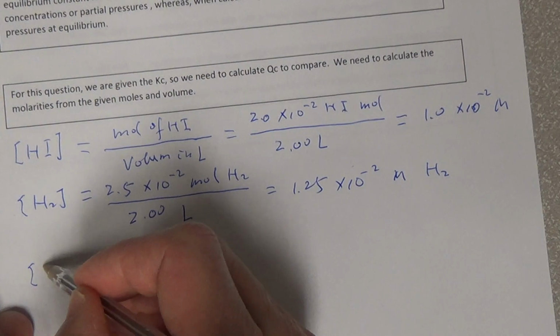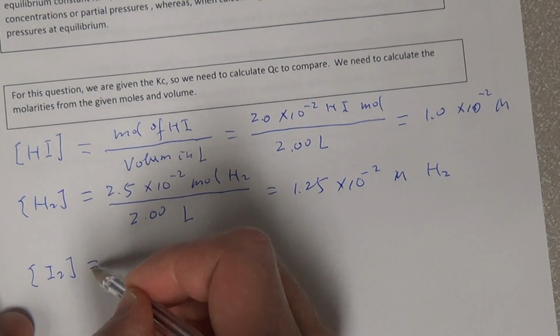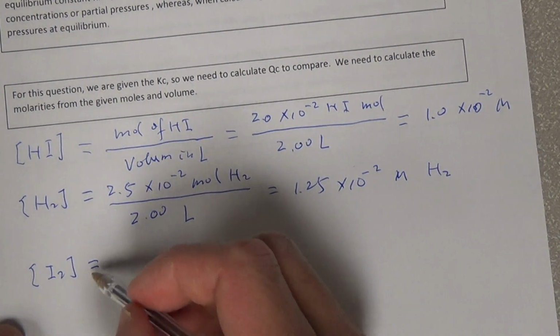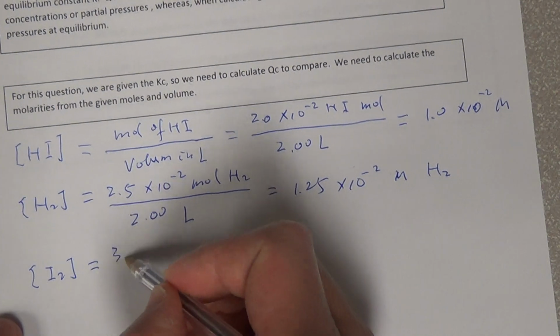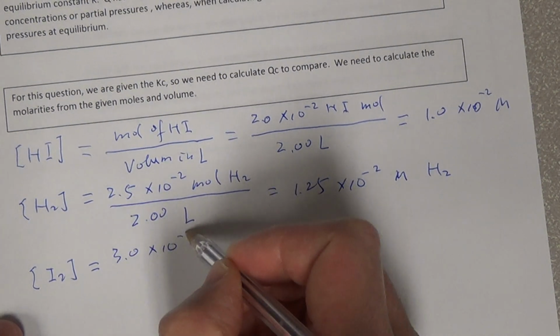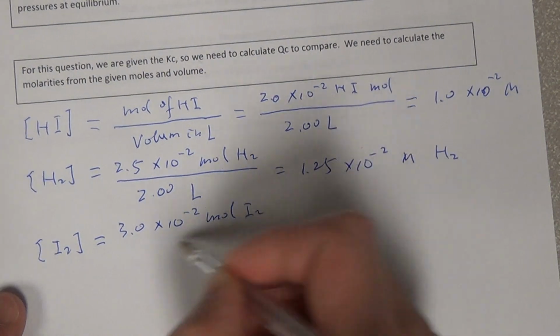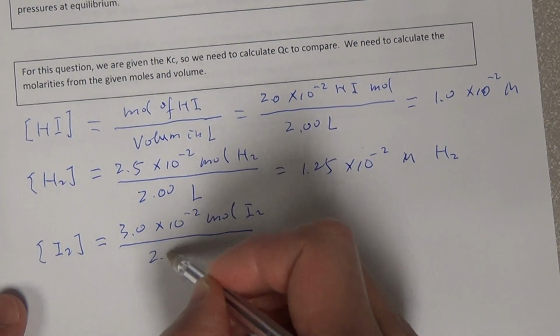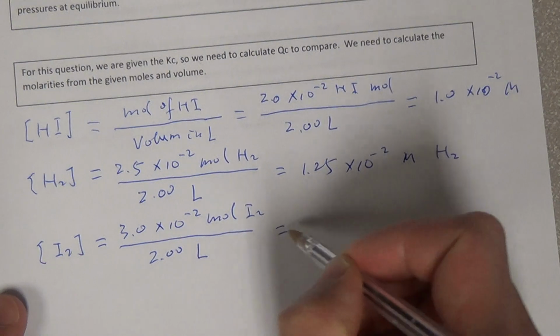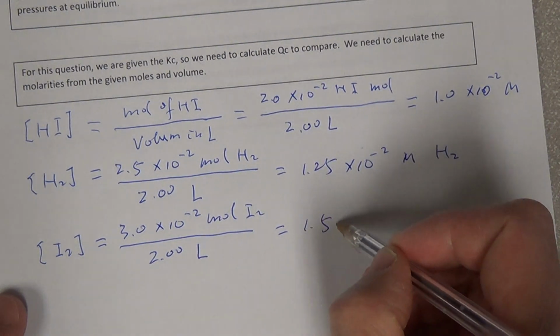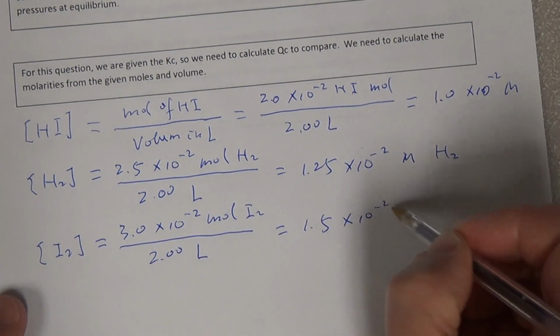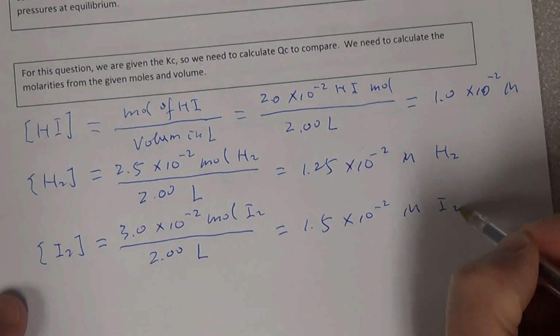And similarly for I2: moles of I2 is 3.0 times 10 to the negative 2 mole, divided by 2.00 liters, equals 1.5 times 10 to the negative 2 capital M I2.